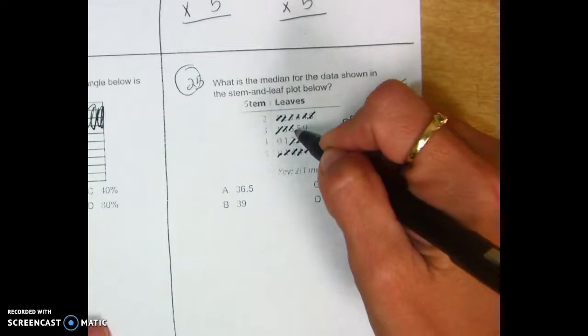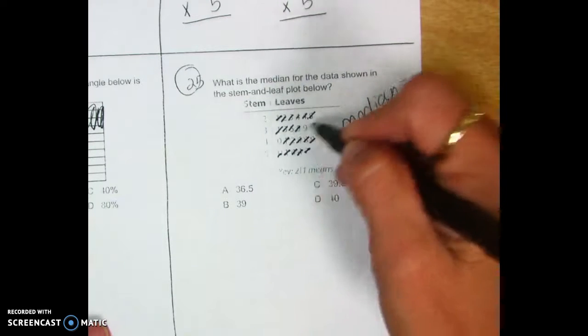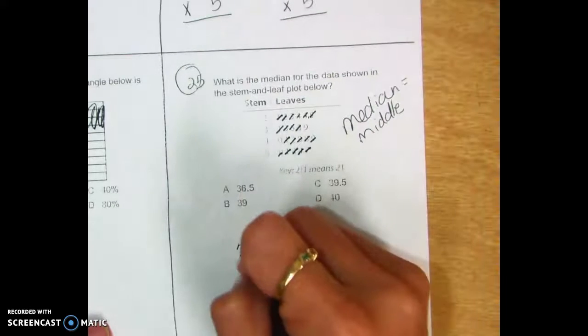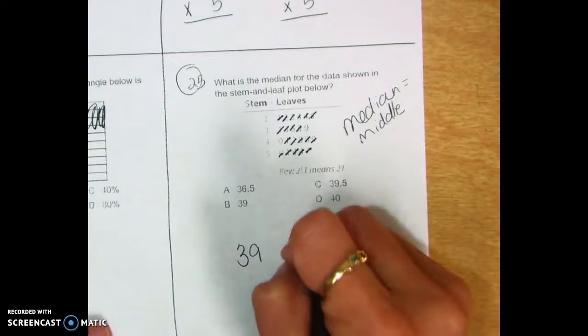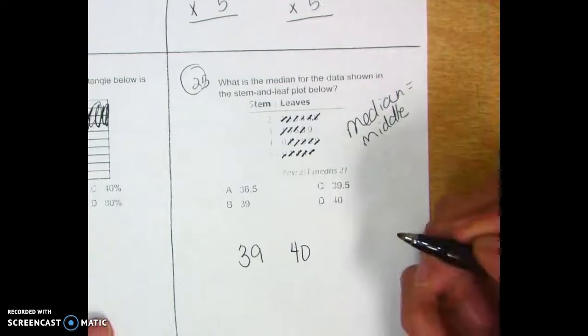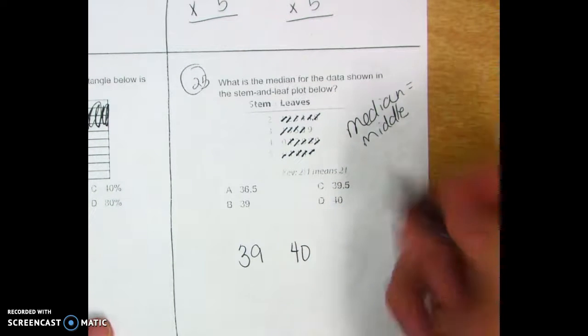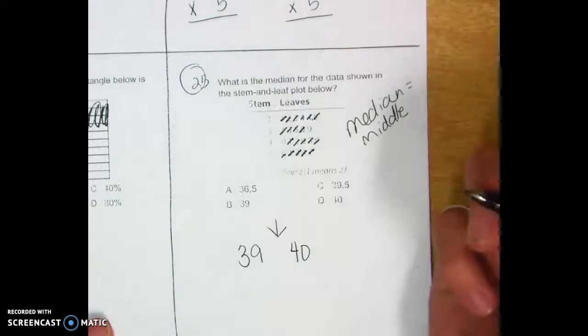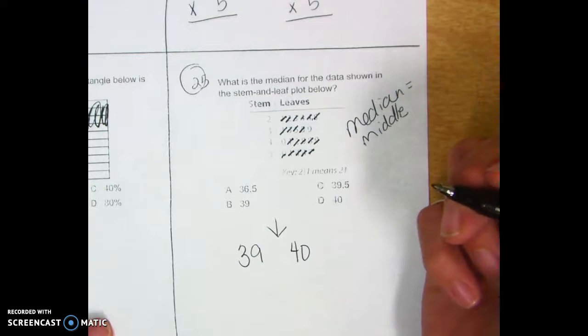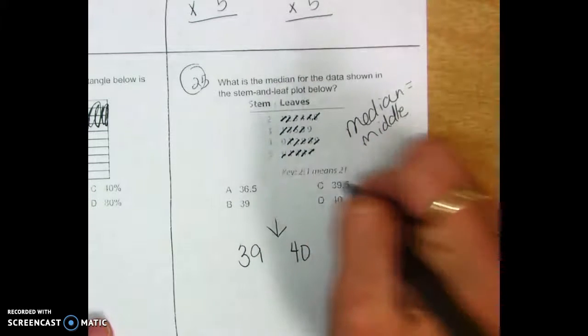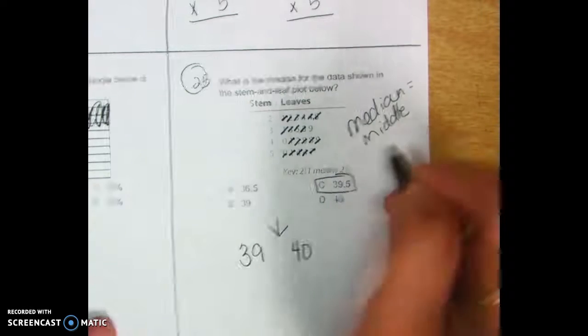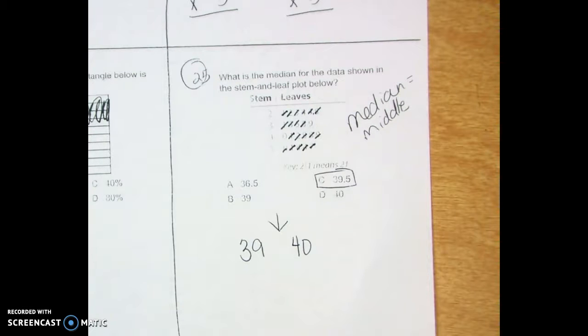If I mark off 1 at the bottom and 1 at the top, I have 2 left. So the 2 in the middle that I have left over are 39 and 40. Since I have 2 numbers in the middle, my median would be in between those. So between 39 and 40 would be 39.5. Kind of gave you the answer on that one.